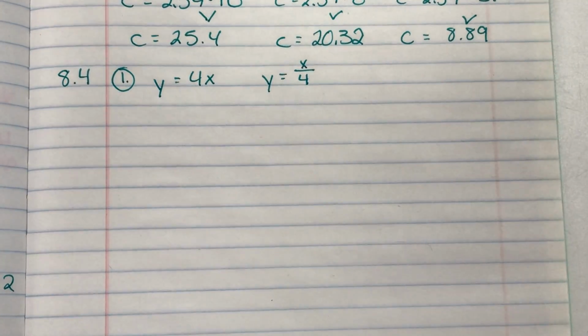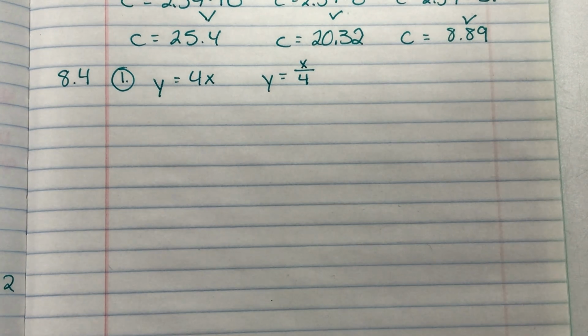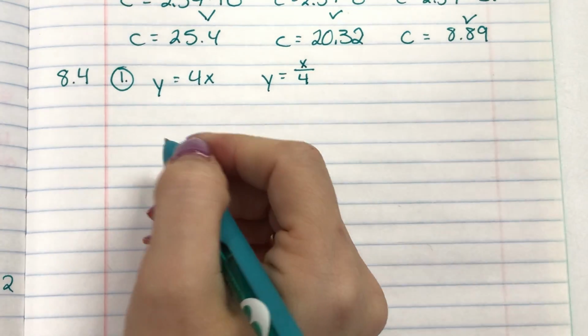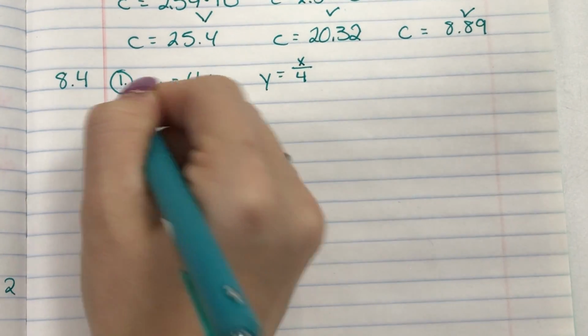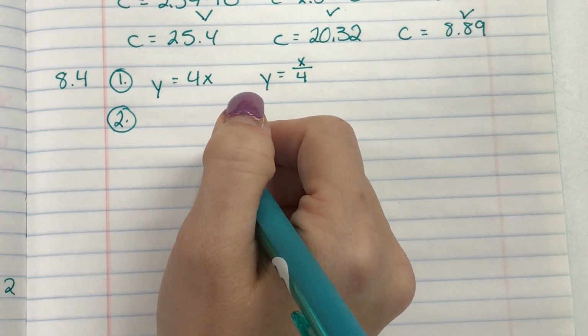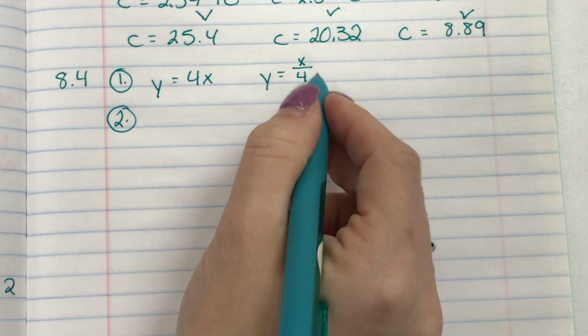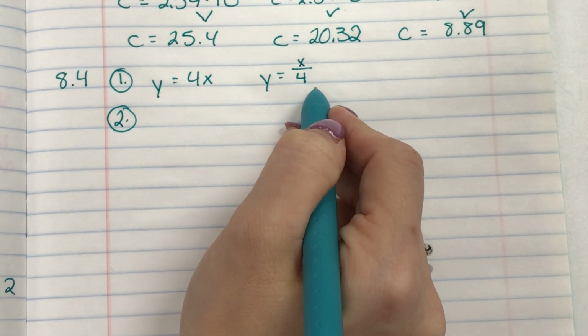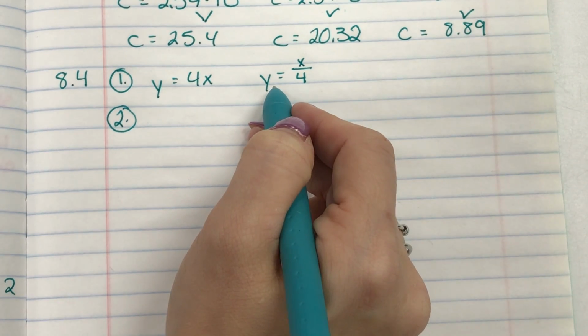Why would that work? You're right. I'm just asking you, why would that work? Okay, I know what you're saying. So the x is on top, so we're going to end up dividing x by 4, and that's going to give us our y for the chart, correct? Okay.